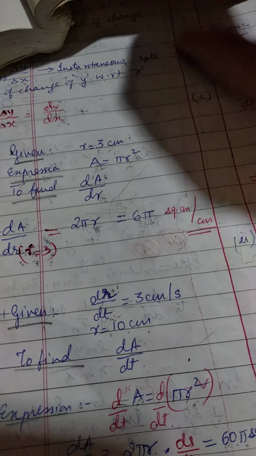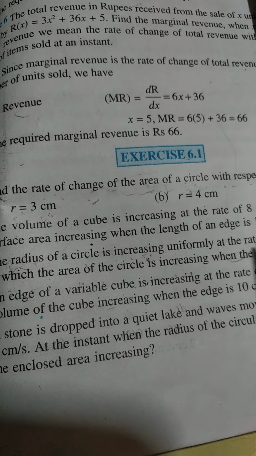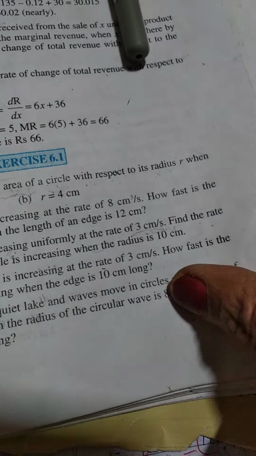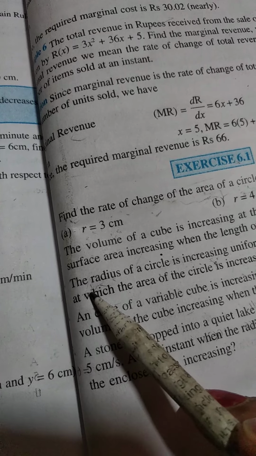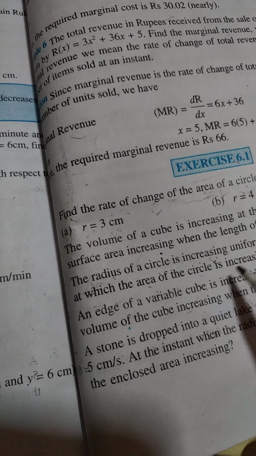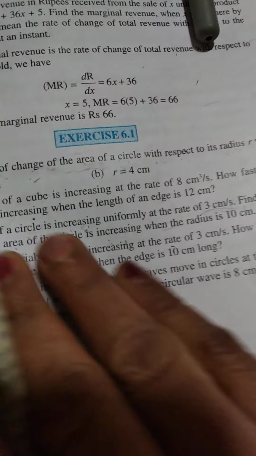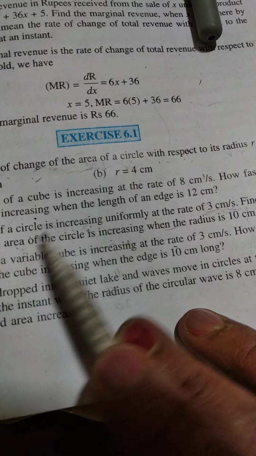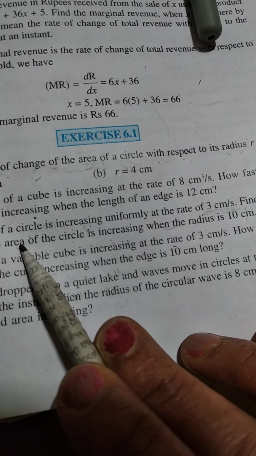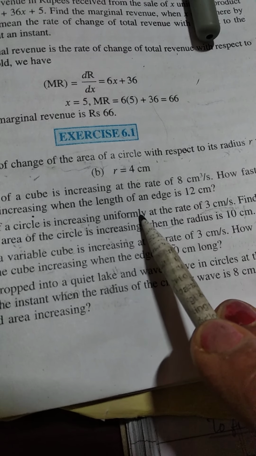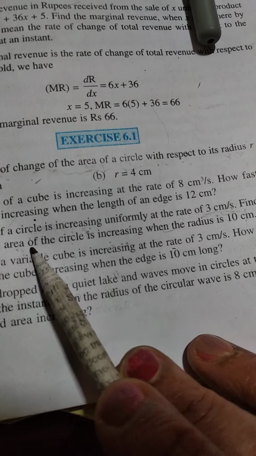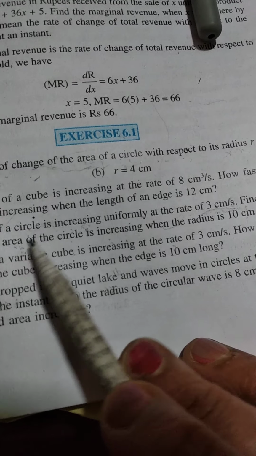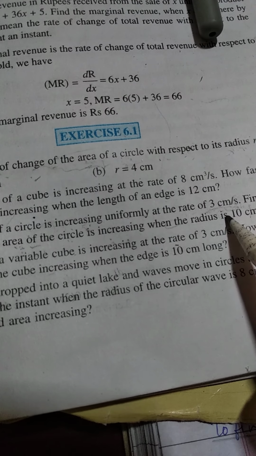Now, the next part of the question. Find the rate at which, again, the area of the circle is increasing when the radius is 10 centimeter. So there will be a change in the area. When the radius of the circle changes, there will be change in the area. The change in the radius is with respect to the time. So the area will also change with respect to the time. So you need to find the change of area with respect to time at the instance when the radius becomes 10 centimeter.